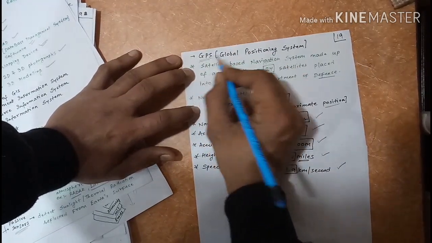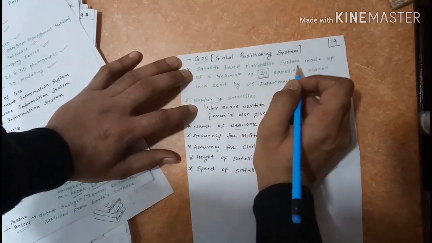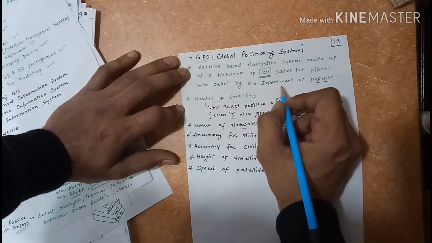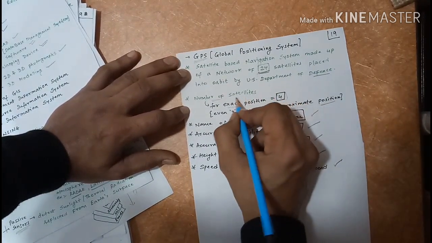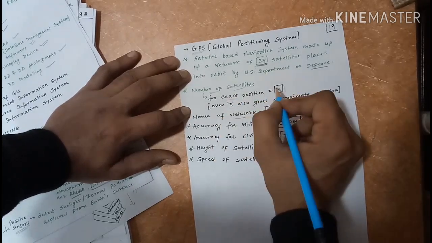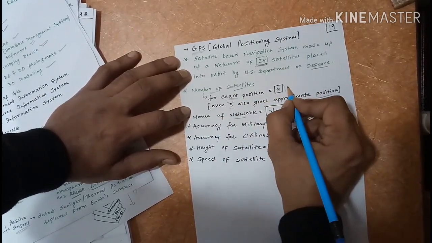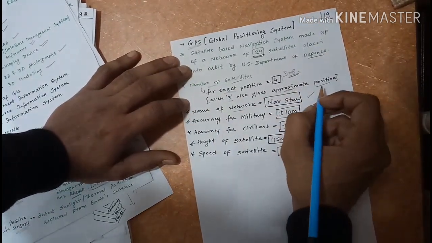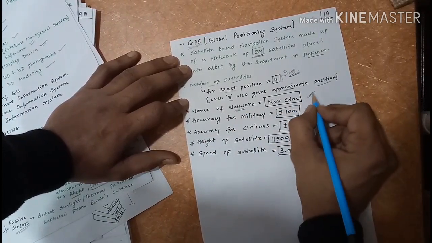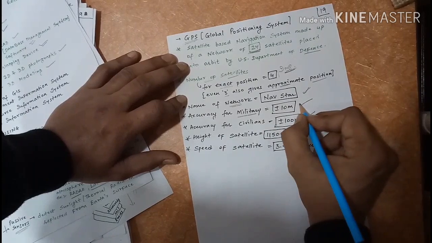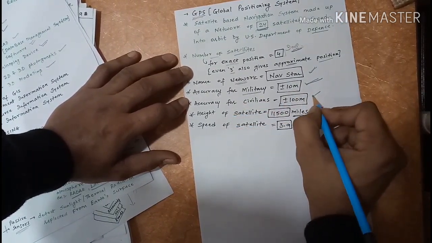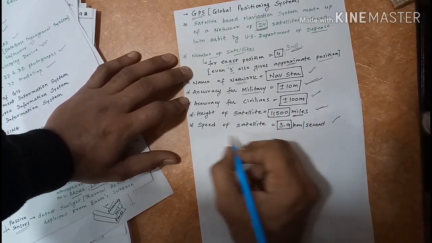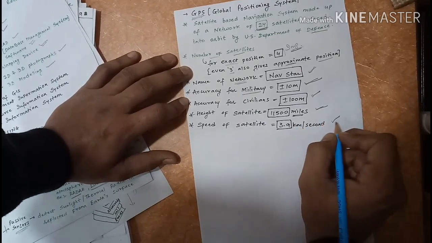Now, Global Positioning System, GPS. It is a satellite-based navigation system made up of a network of 24 satellites placed into orbit by the US Department of Defense. Minimum number of satellites used for exact position is 4. Important. But we can use 3 also, for approximate position. Name of the network is Navstar. Accuracy for military plus minus 10 meter. For civilians it is plus minus 100 meter. Height of satellite is 11,500 miles and the speed of satellite is 3.9 kilometer per second.